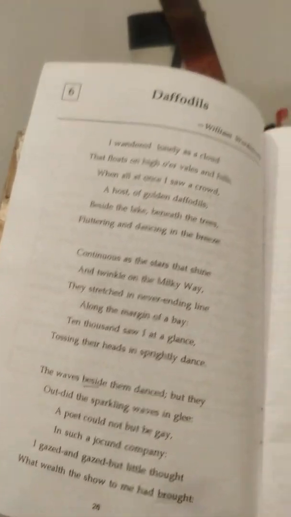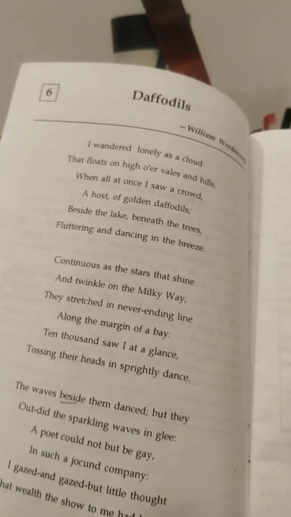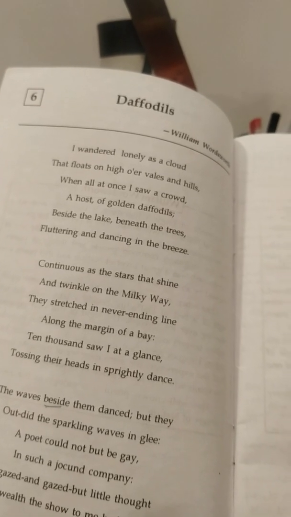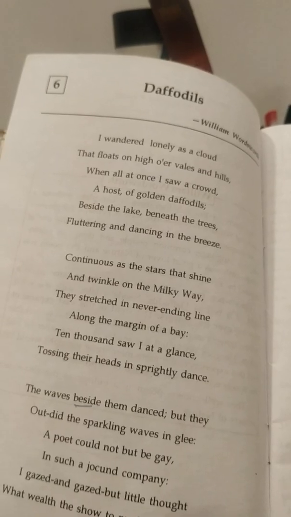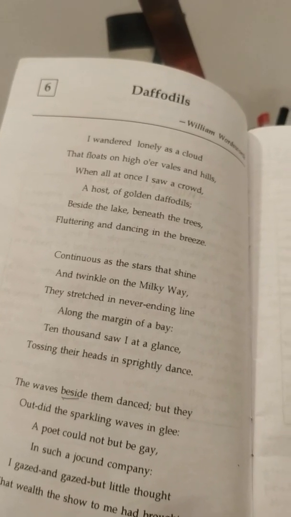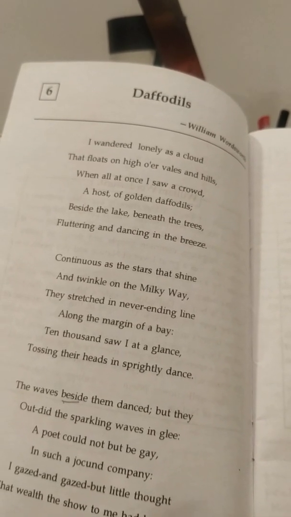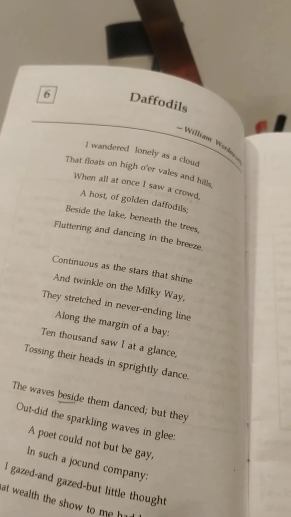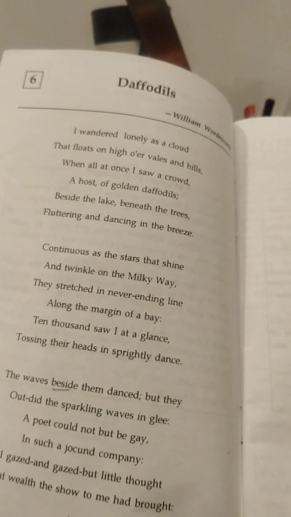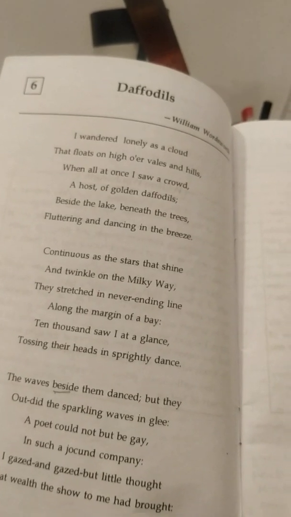The poet also feels that the daffodils are as numerous as the stars that shine and twinkle in the Milky Way. There's a long line which is spread along the bank of the lake, and it reminds him of the beauty of the Creator.